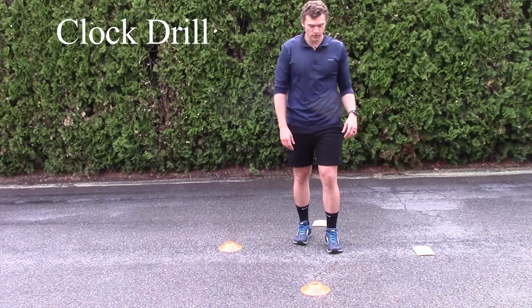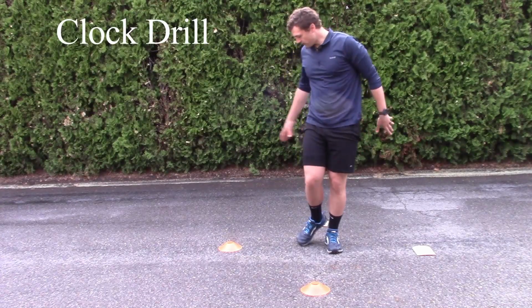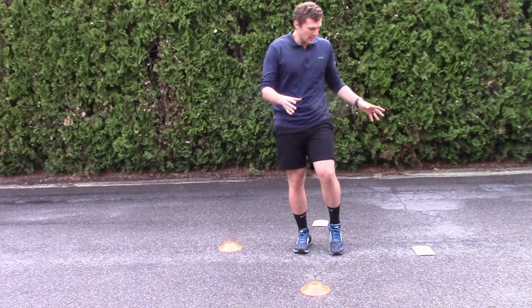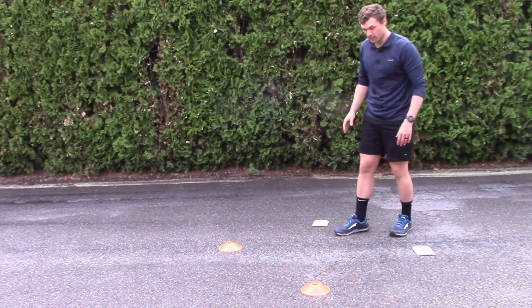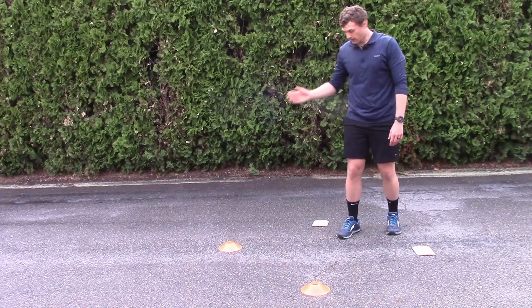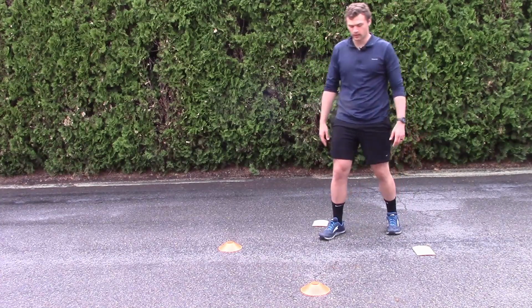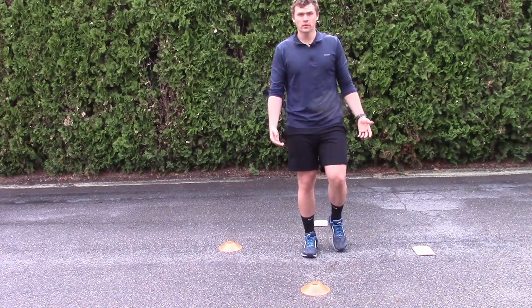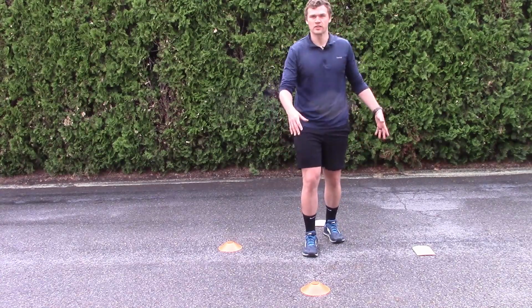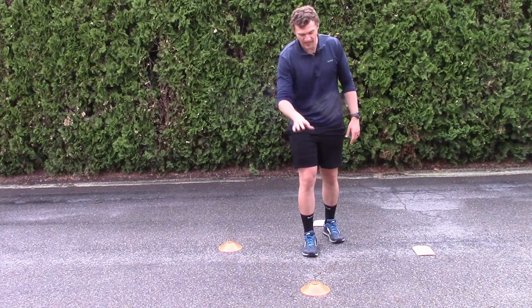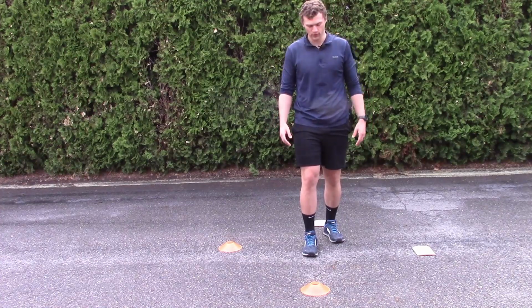Let's call this the clock drill. Even though I've only got 4 parts on it, you can see I've got some little cones, some furniture sliders, but basically what I've got set up is at 12 o'clock, 3 o'clock, 6 o'clock, and 9 o'clock. To set this up, you step right in the middle of the clock that you have set up. You don't even necessarily have to have targets to shoot for. I think it's helpful though.